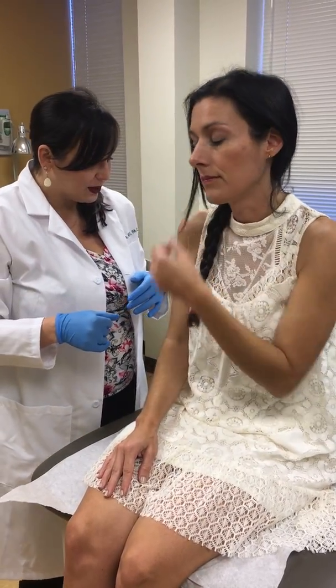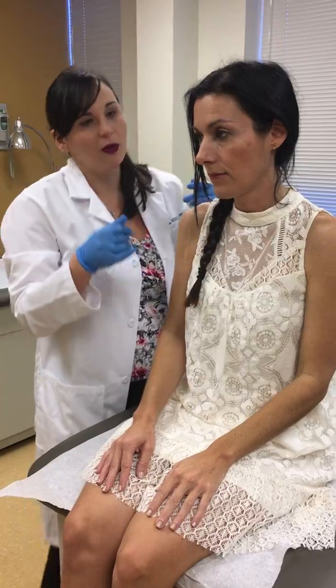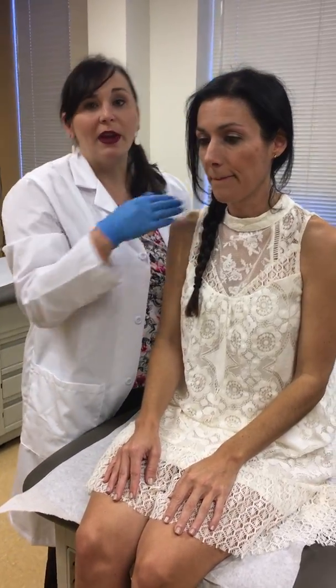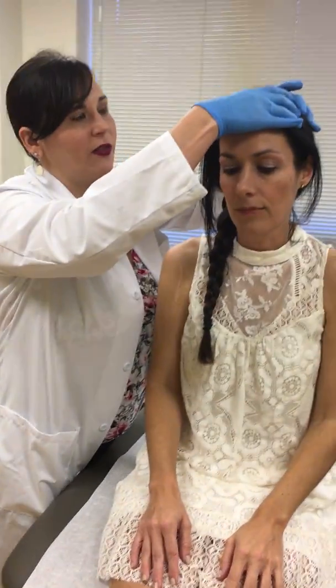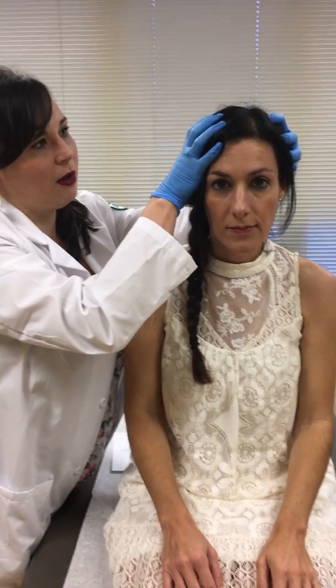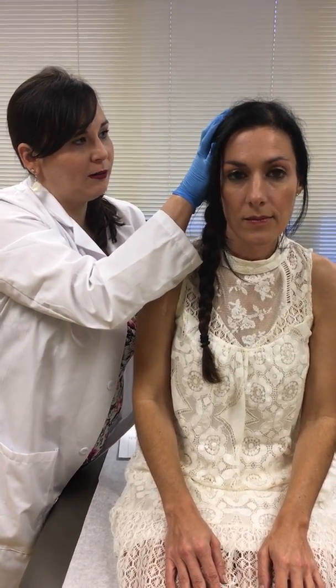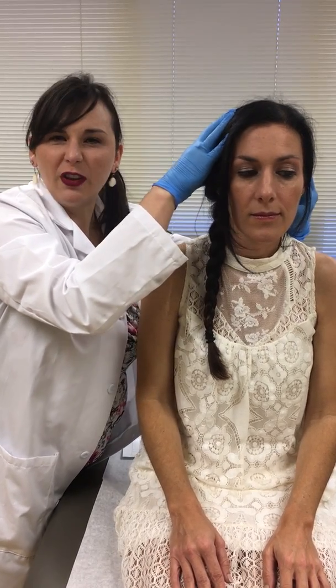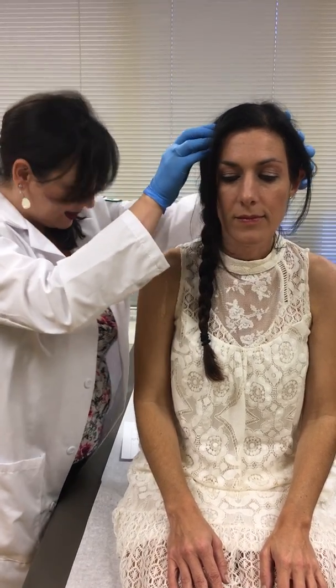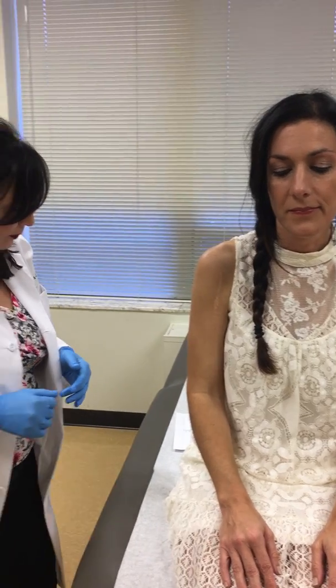The next thing we're going to do is inspect and palpate the skull. So again, you're going to tell me I'm inspecting the skull. And for this, you just want to feel all around on the skull bones, and make sure you don't feel any lumps or deformities or anything like that. Just tell me that you're inspecting it.